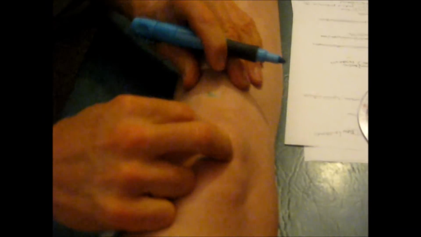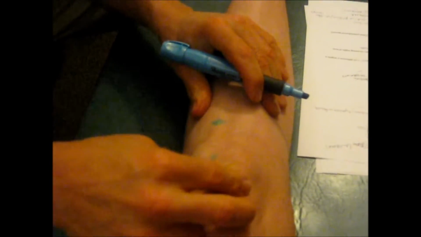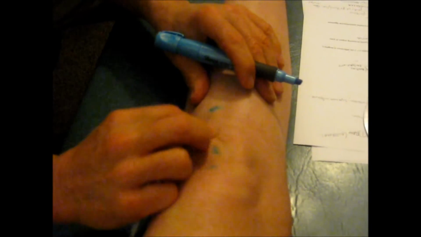So let's find out the Insall ratio in this examinee. The patellar tendon is measured from the tibial tubercle to the inferior pole of the patella, and let's put a little relaxation in that. You okay?